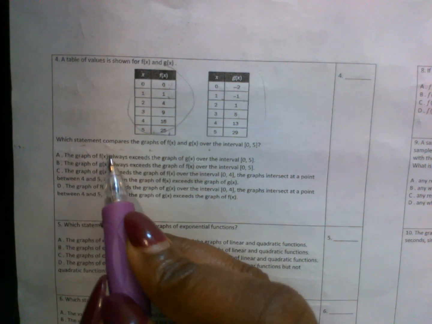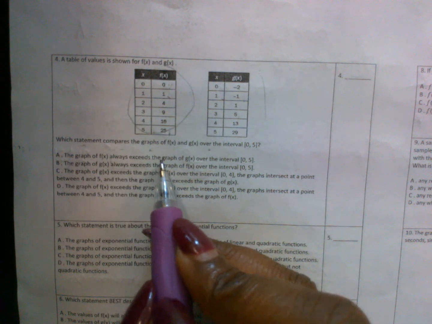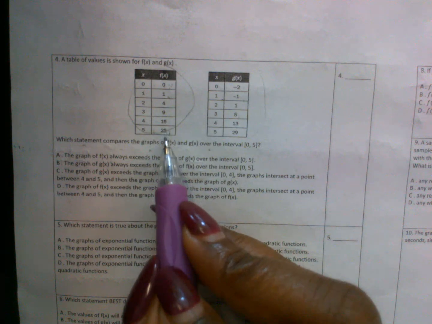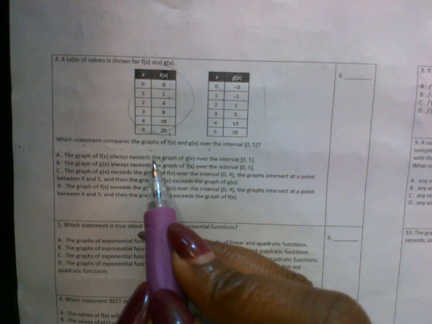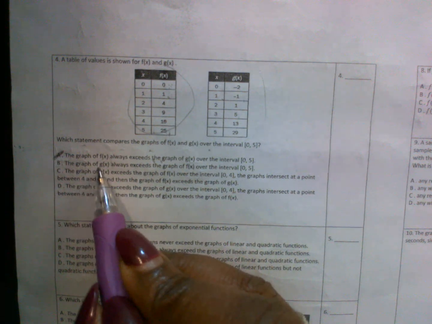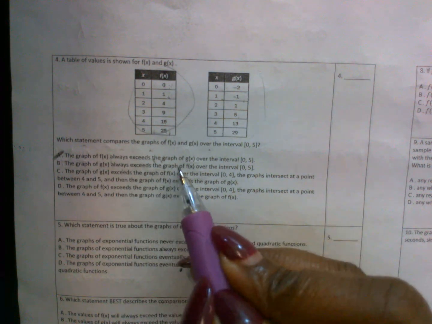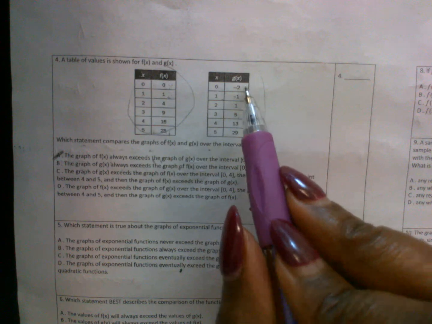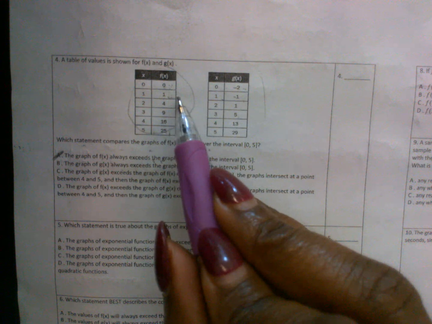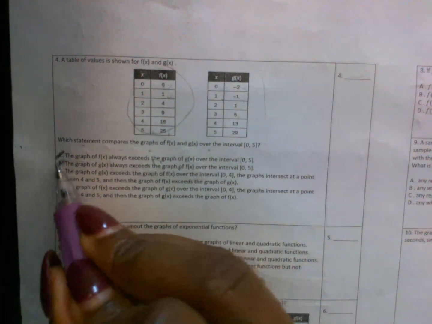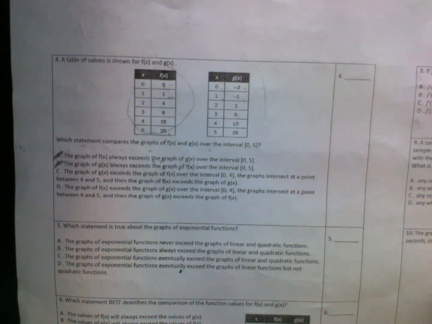It says the graph of f of x always exceeds. Okay. Is it always exceeding? Is f of x always greater than g of x? No, it doesn't. So A is not it. The graph of g of x always exceeds. So is g of x always bigger? So here it's bigger. Here, no, not always. It's not always bigger. Do you see that? So no. Wait, negative 2 is bigger than 0. No, 0 is bigger than negative 2.